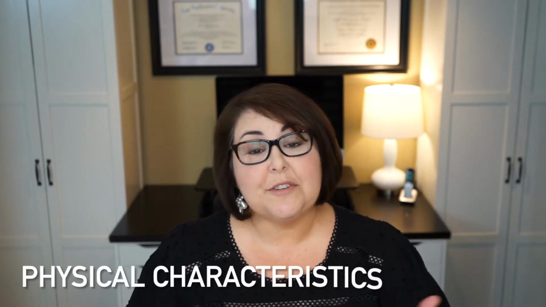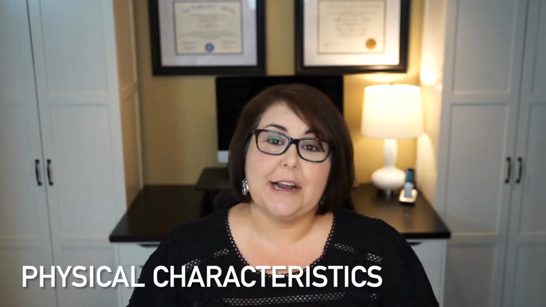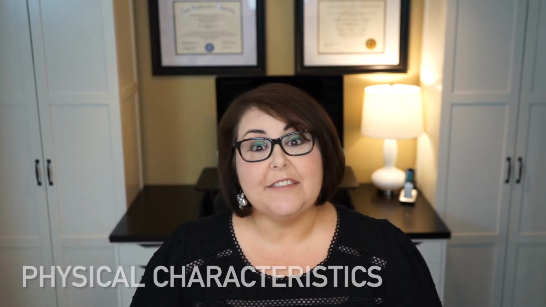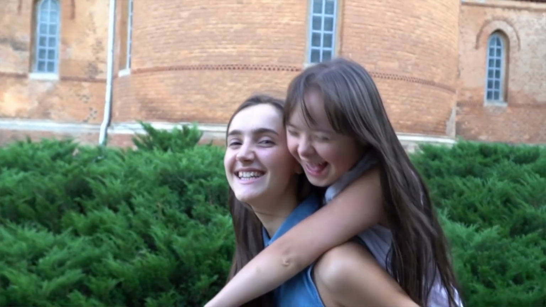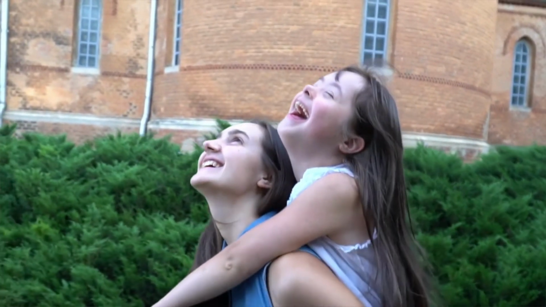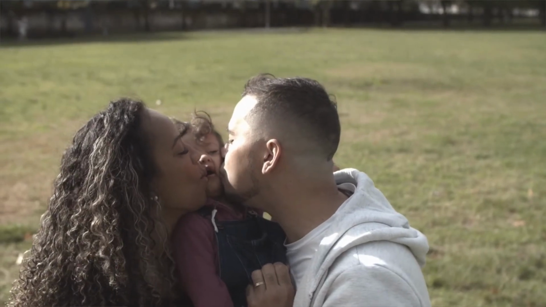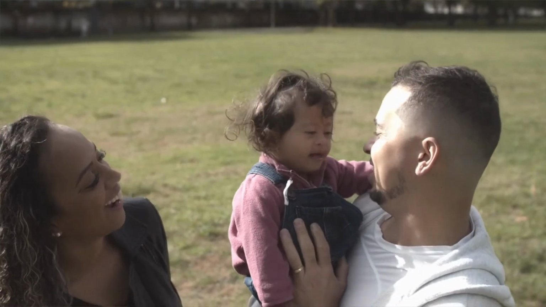So there are some physical characteristics that are common to individuals with Down syndrome, and physical characteristics means things that you see on the outside. So many individuals with Down syndrome have more of a flattened face, especially across their nose. They have more almond-shaped eyes. They have smaller hands and feet and tend to be a little bit smaller in stature in general, which means height and size. And many of them have a crease across their palm called the palmar crease.